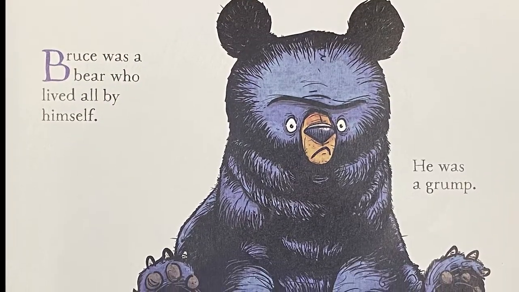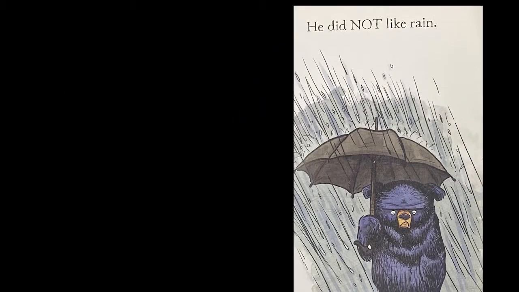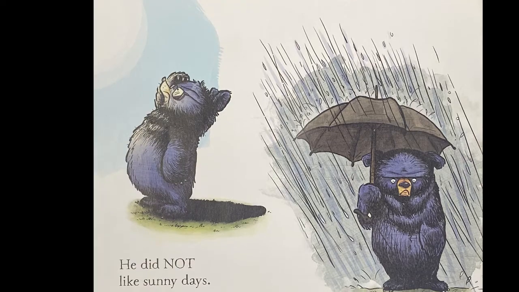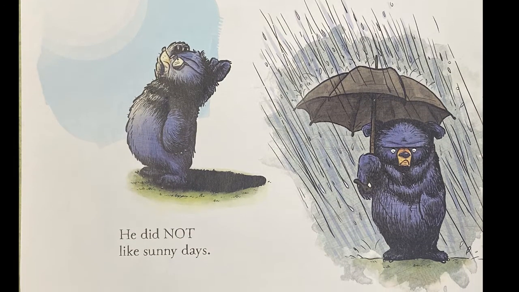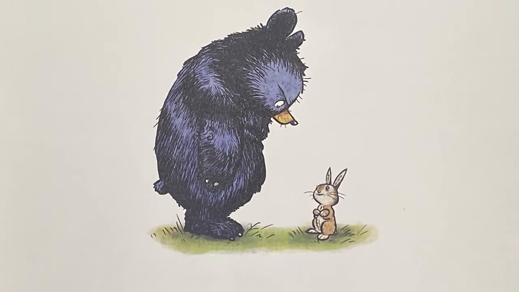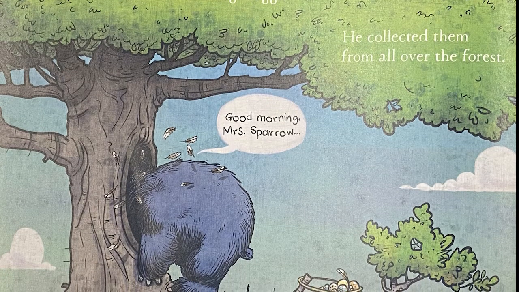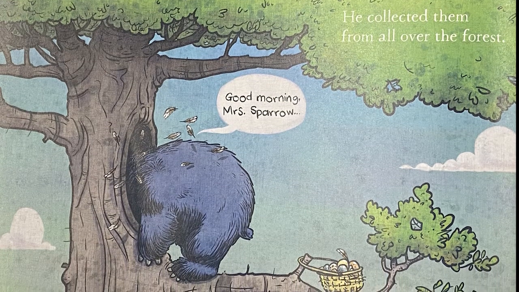Bruce was a bear who lived all by himself. He was a grump. He did not like rain. He did not like sunny days. He did not like cute little animals. Bruce liked one thing: eggs. He collected them from all over the forest.